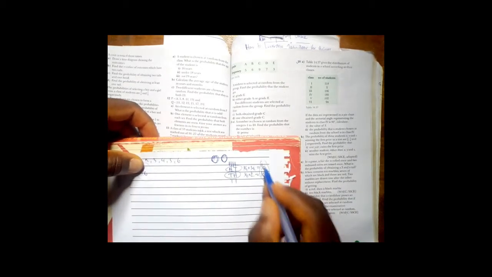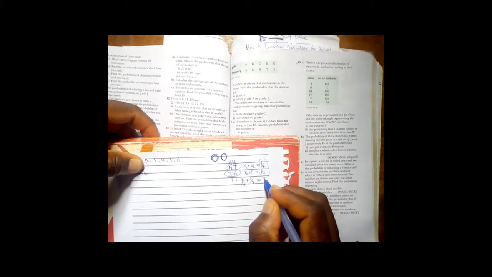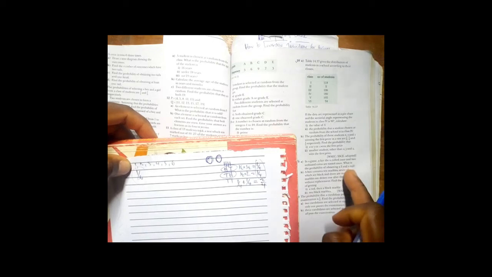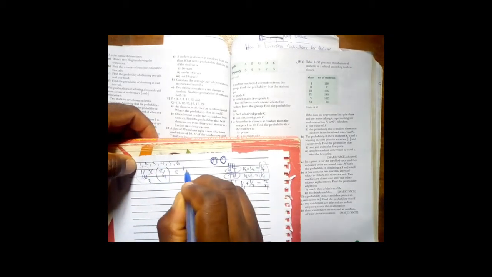But here we are being asked the probability of obtaining a 3 and a tail. The probability of obtaining a 3 is 1/6. The probability of obtaining a tail here is 1/4 plus 1/4, which gives us 2/4. Note the word "and" is the product law, so this will give us multiplication, 1/6 times 2/4, which gives us 1/12.